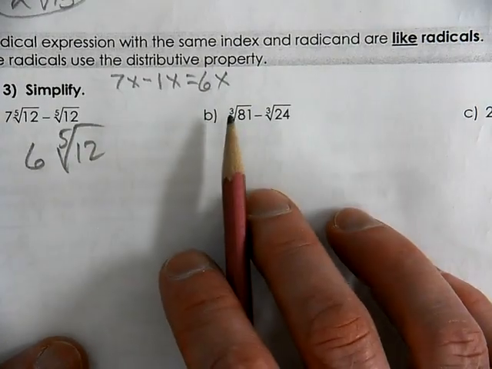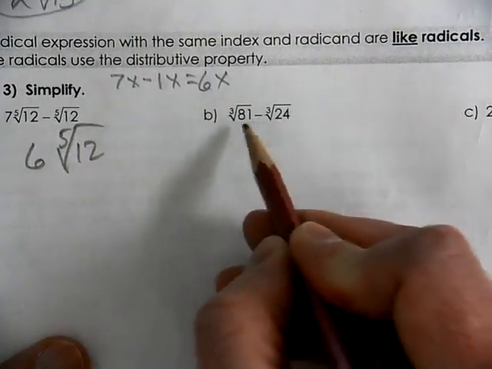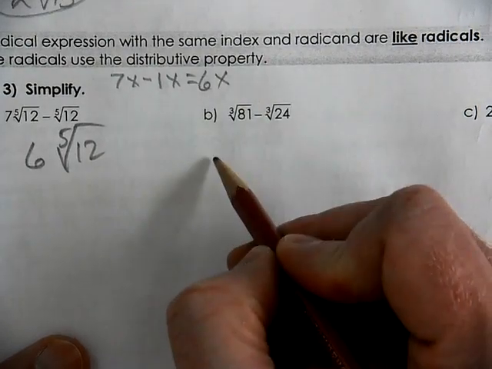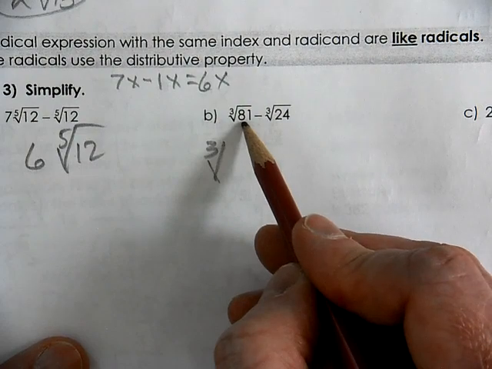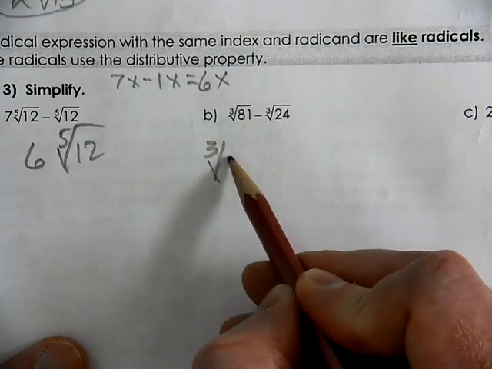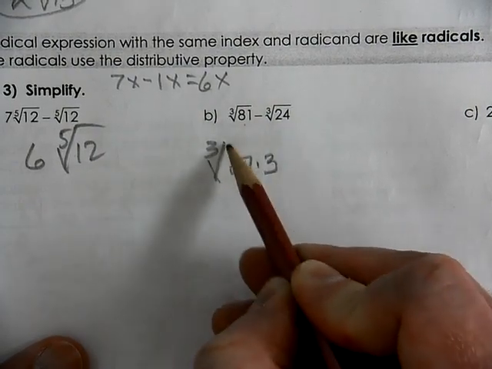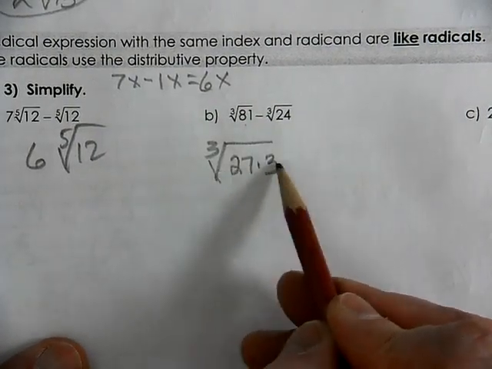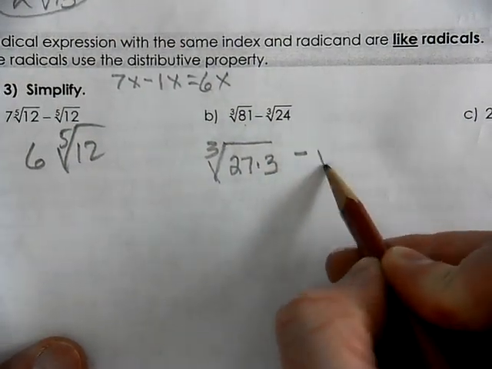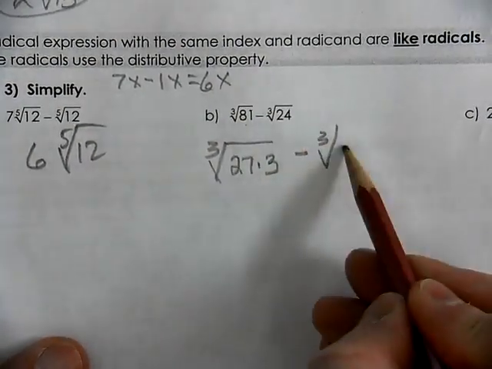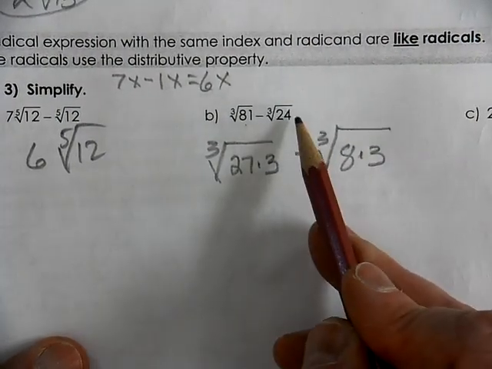How about here? Notice they're not the same. So you can't do anything directly with that. You could do a 27 times 3. 27 times 3 is 81. Minus 8 times 3. That makes 24.